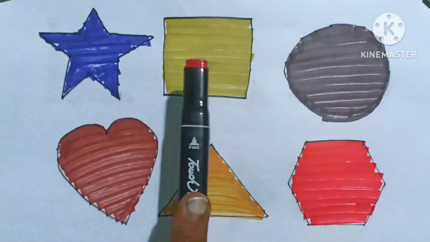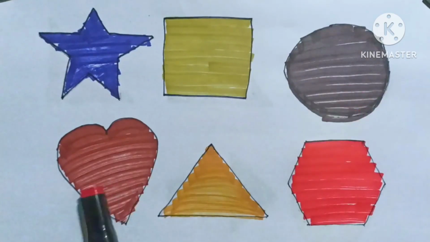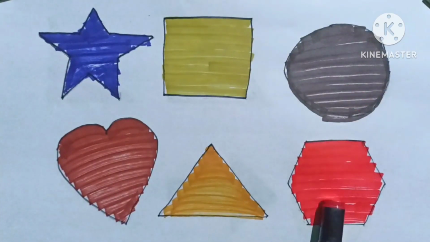A star, a square, circle, heart, triangle, hexagon.